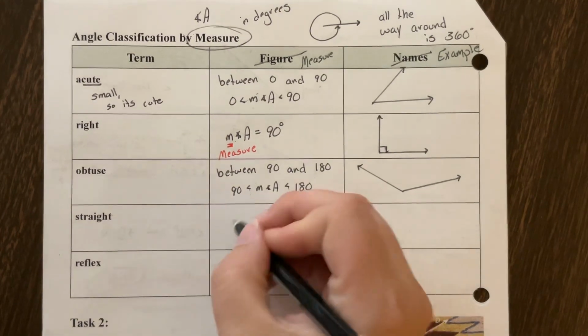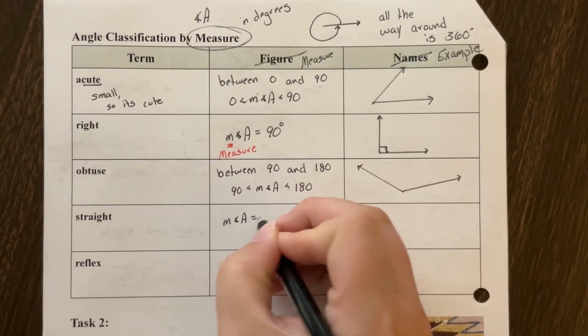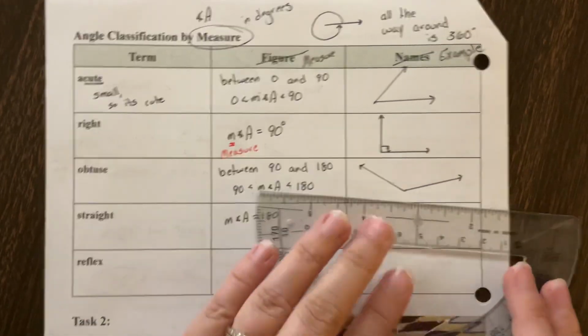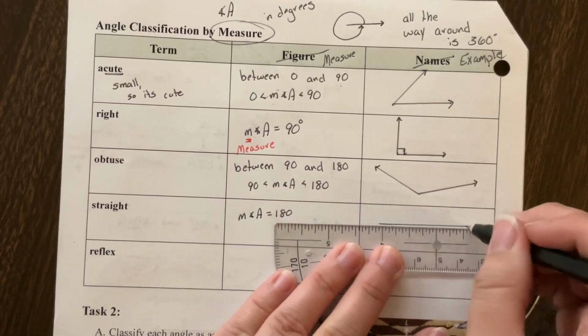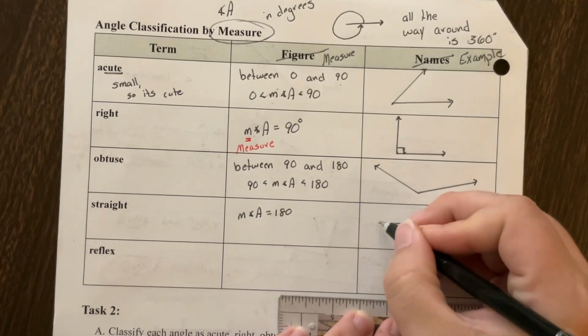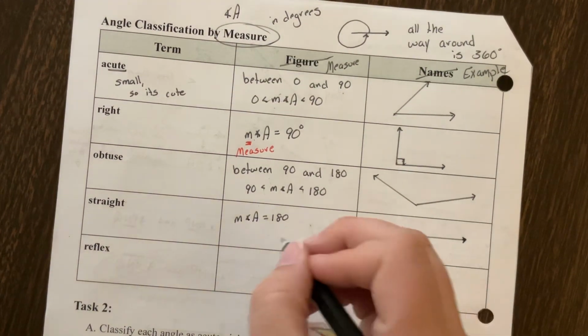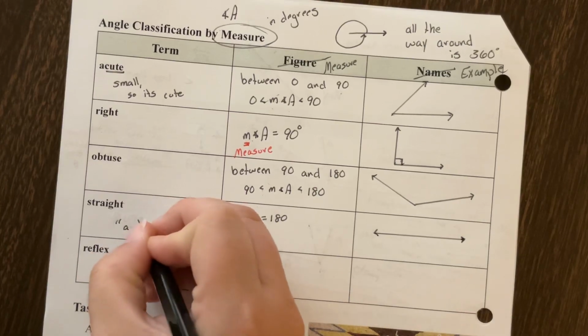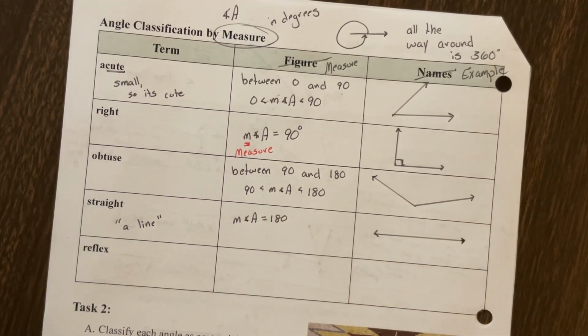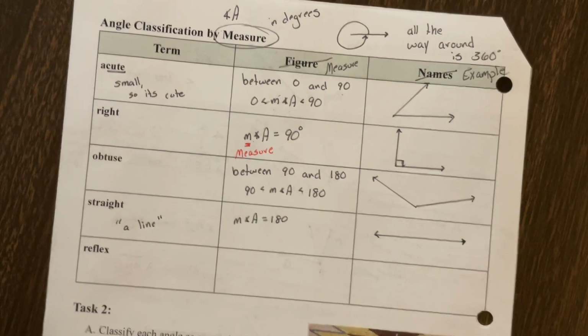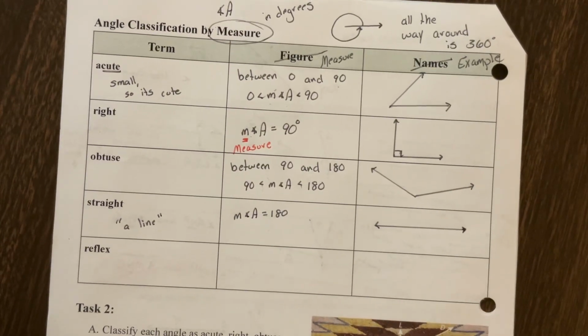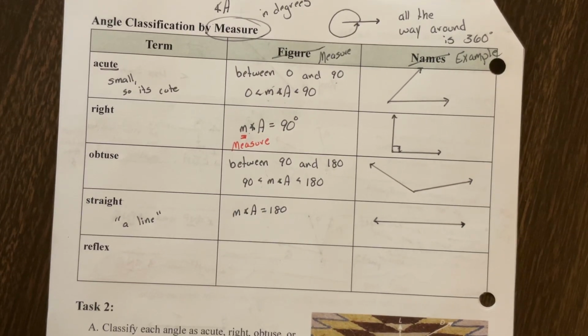A straight angle has a measure equal to 180. That's straight angle, in other words, a line. Looks like that. Okay, in other words, hashtag a line. We can refer to any line as a straight angle. Any line, I could draw a line and be like, nope, that's a straight angle. Okay, because technically it is. Any line is a straight angle.